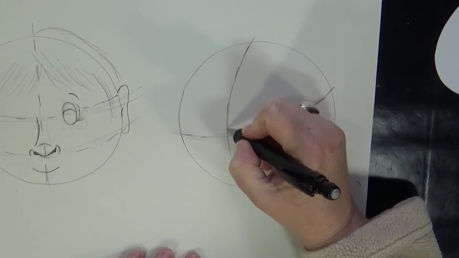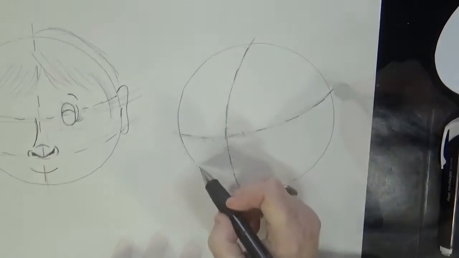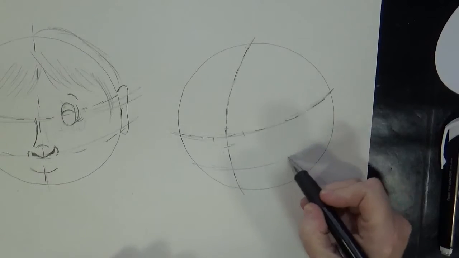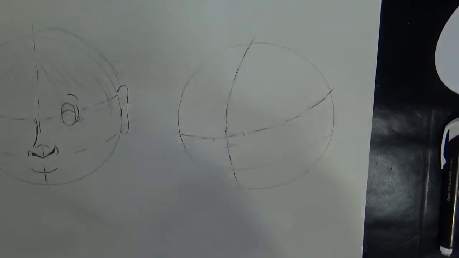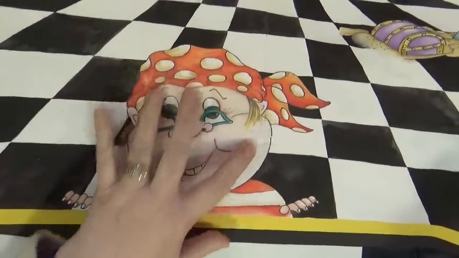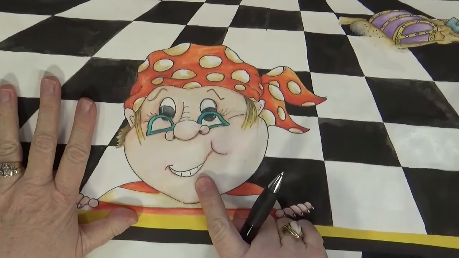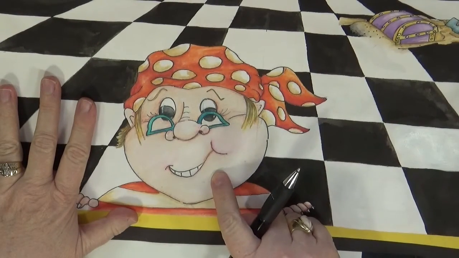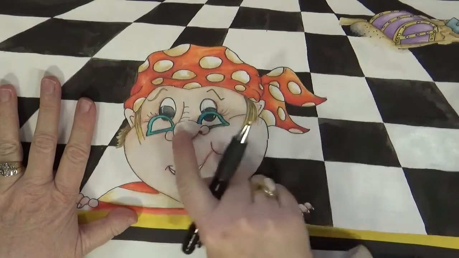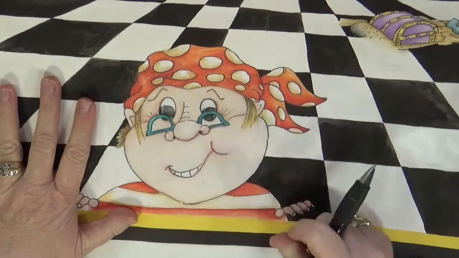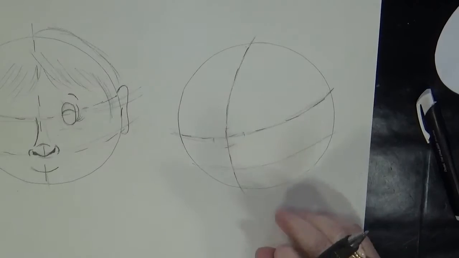Here's my dotted lines to divide my face. So I have a 3/4 view. I need a second line down here. Now, if you take a look, because this is a caricature, I may not necessarily have developed him exactly as I should have with proper facial proportions. You can see that his nose and his eyes are a little bit up higher on his head than some of the others that I've shown you.